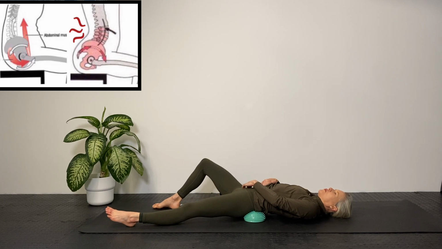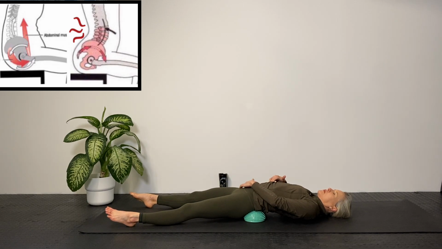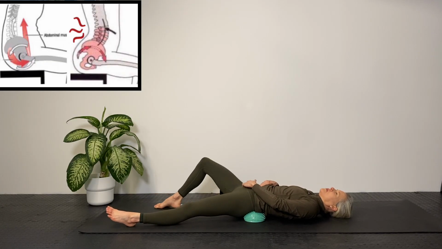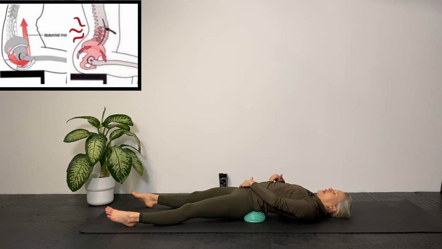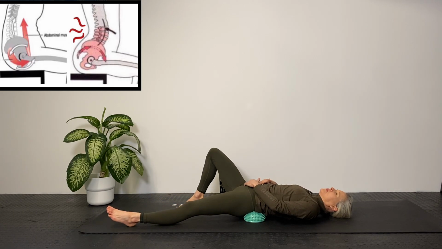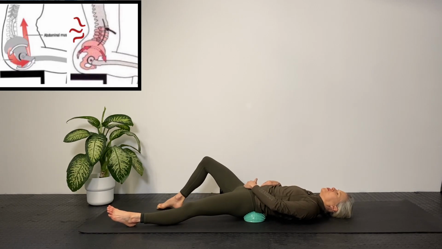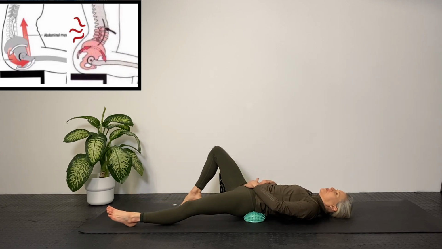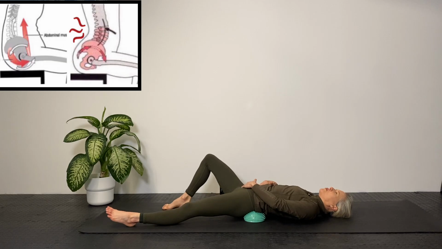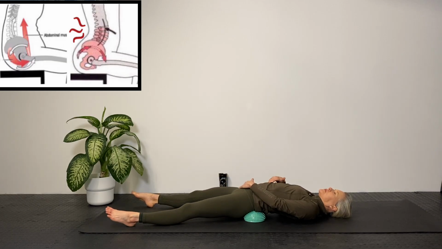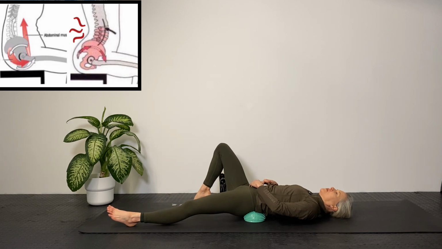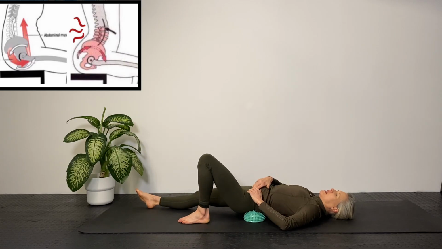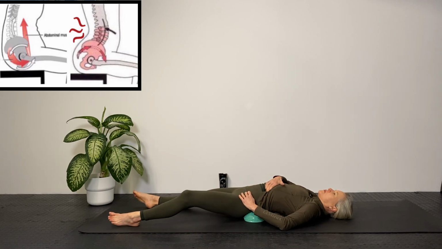Let's do 4 more. Breathing in and exhale. Breathing in and exhale. Last 2 and exhale. 1 more. Breathing in and exhale. Straighten that leg out. Let's bend the left leg and breathing in.